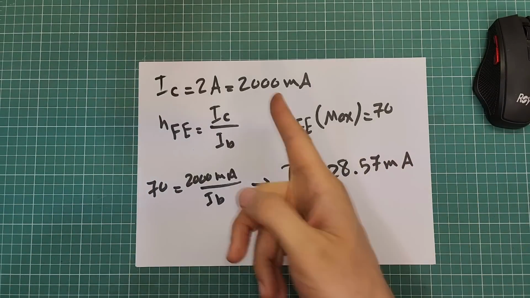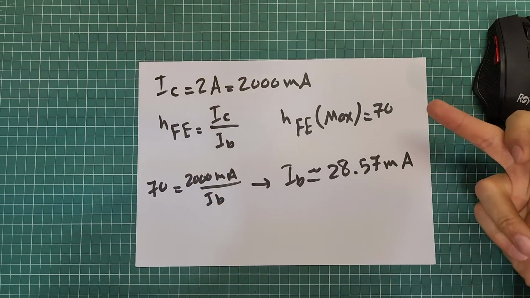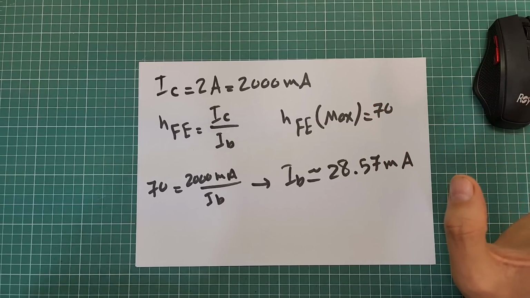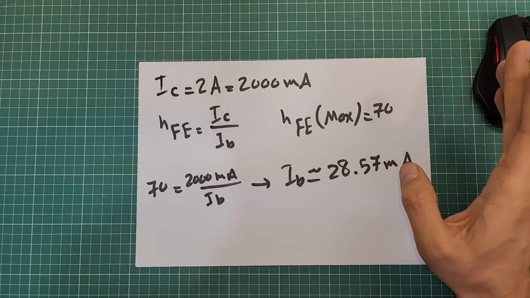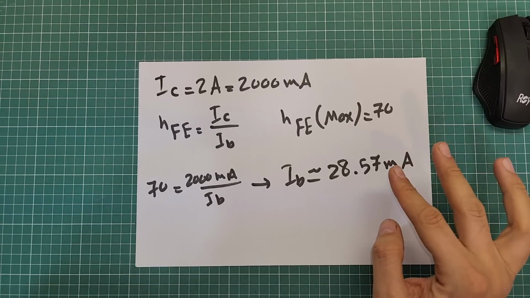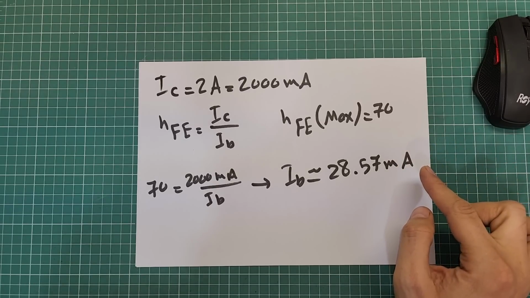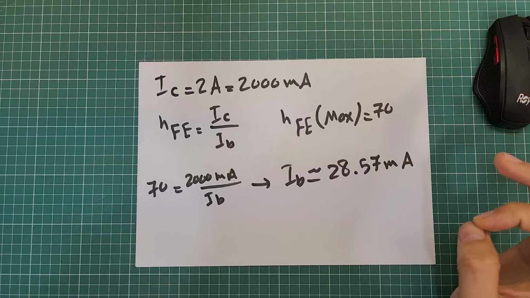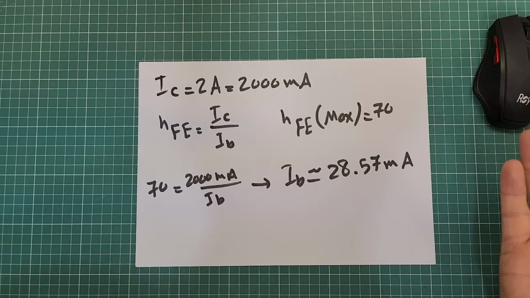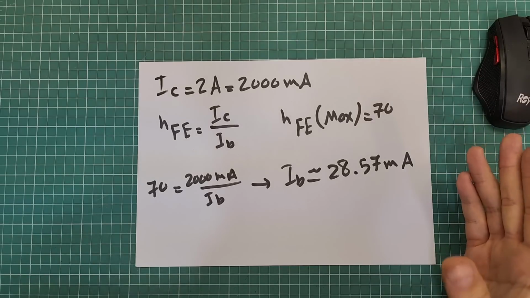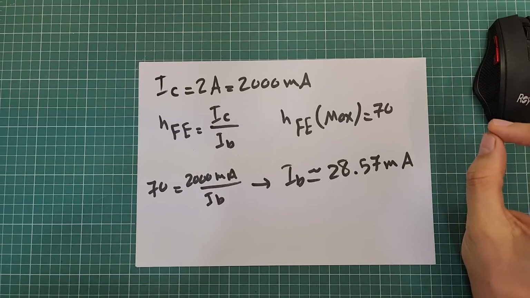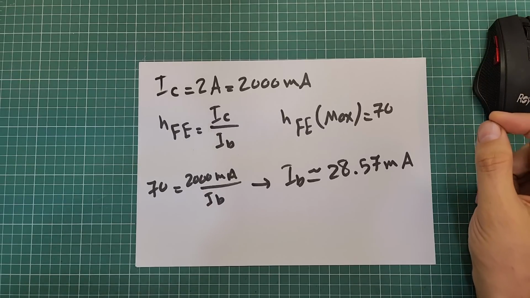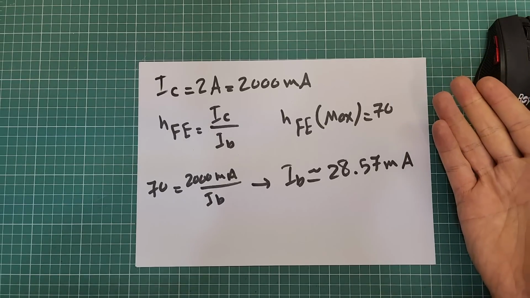In this case, the motor is drawing 2 amperes and the maximum HFE for TIP41C is 70. So at an HFE equal to 70, we have to provide 28.57 milliamperes to the base terminal. Even though most microcontrollers can provide up to 30 milliamperes of current at their GPIO, using the transistor at this HFE will result in very high power dissipation. In this situation, using a Darlington pair will result in lower power dissipation.